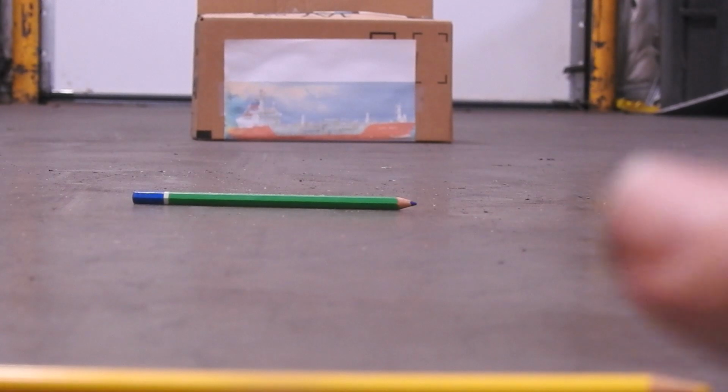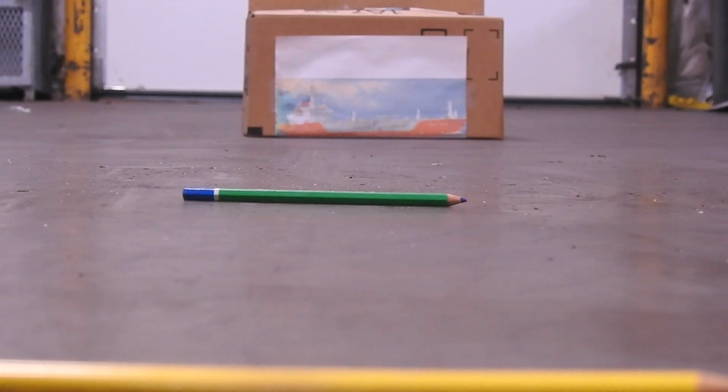Alright, so I'm going to drop that right there. It's 15 inches from the camera. That's 11 feet.